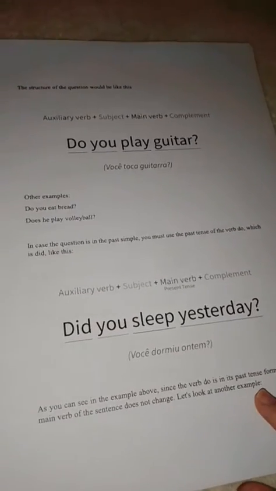As you can see in the example above, since the verb to do is in the past tense form, did, the main verb of the sentence does not change. Let's look at another example. Did you cook last night?